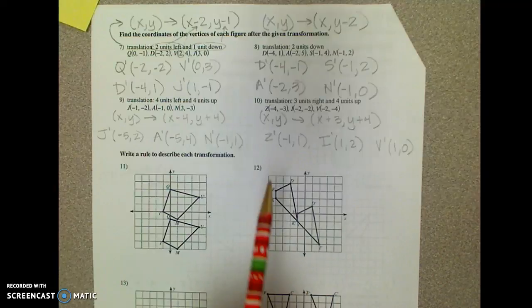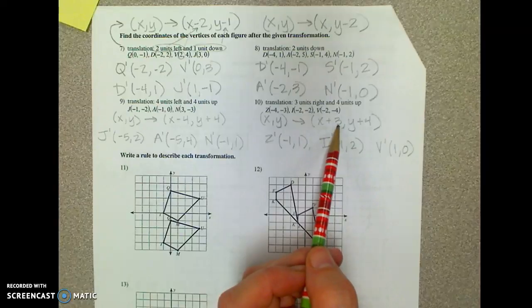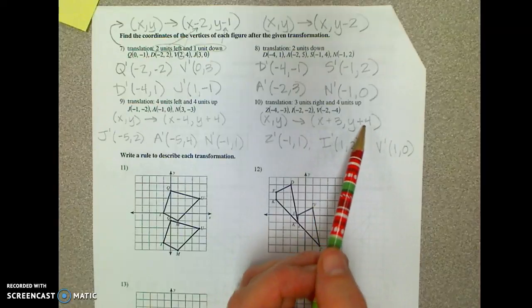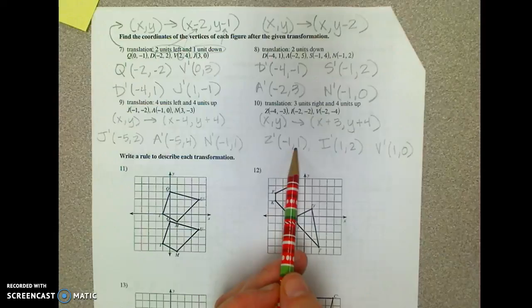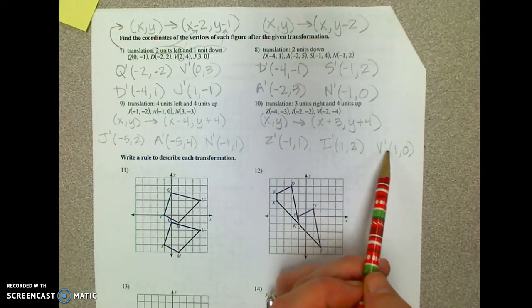Okay, here's what I have for 10. Start with xy, and then I said x plus 3, y plus 4. So then Z prime was negative 1, positive 1. I prime was 1, 2. And V prime is 1, 0.